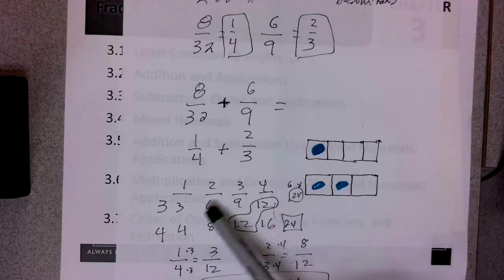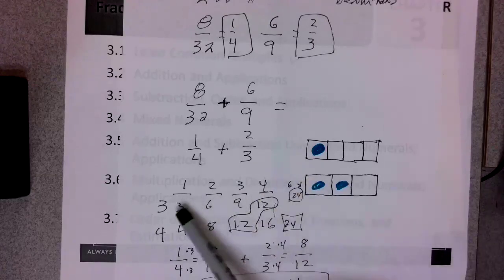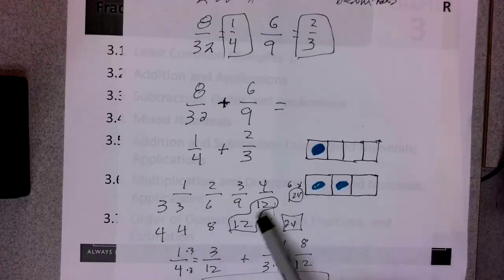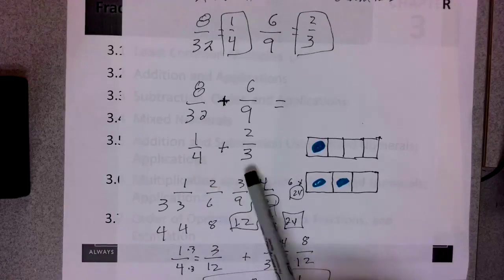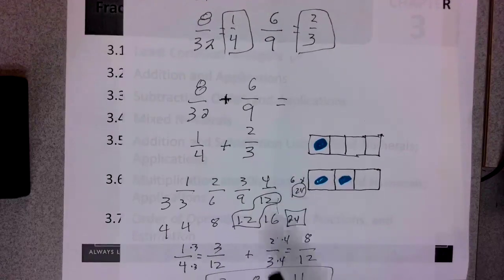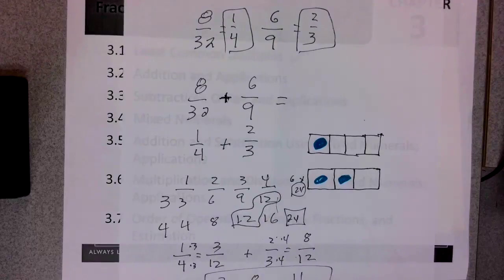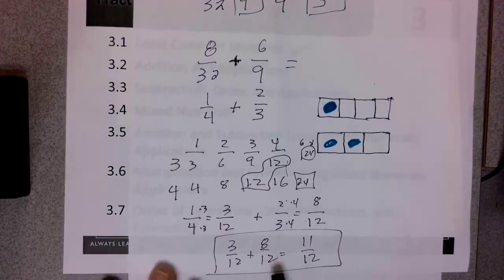And if I multiplied 3 times 8, I would get 24, and 4 times 6 would give me 24. But I will use 12 because when I change my fractions from fourths and thirds to twelfths, I'll have a much easier job to simplify. As a matter of fact, I might not have to do any work at all.